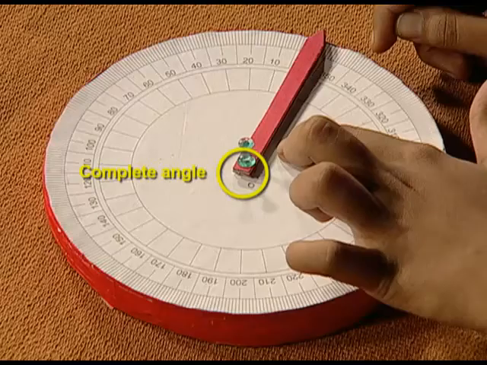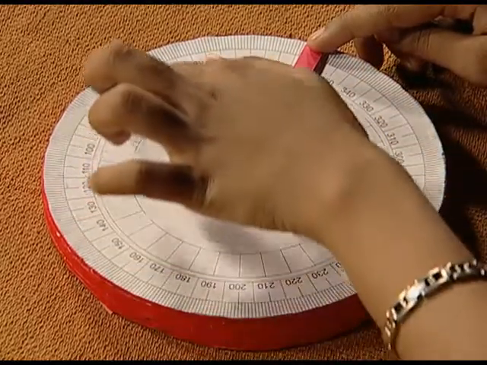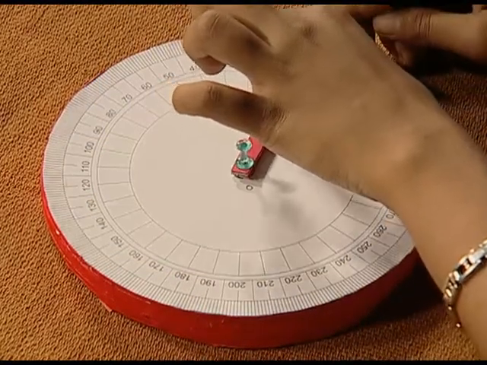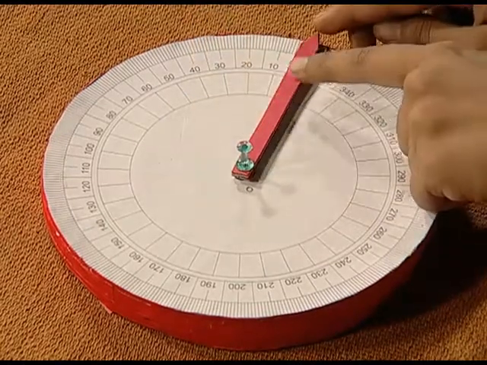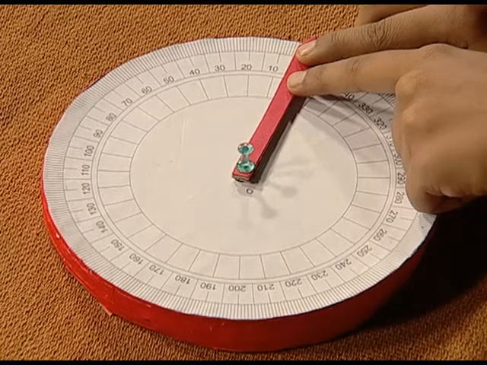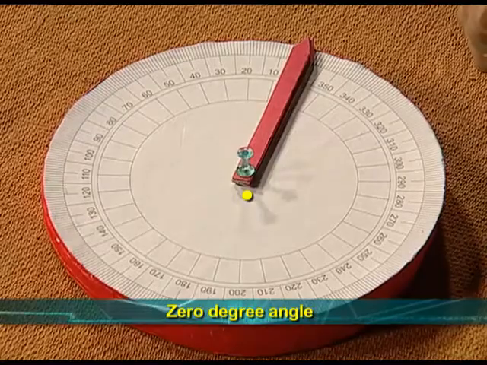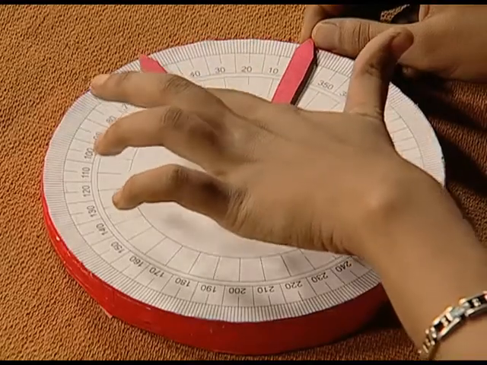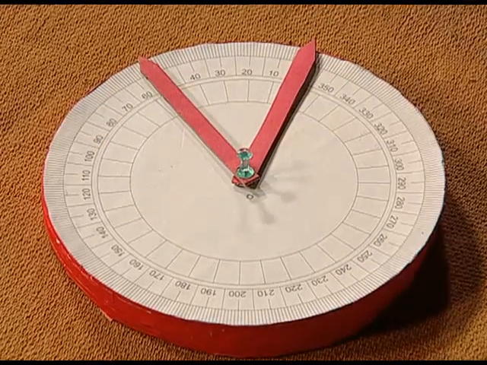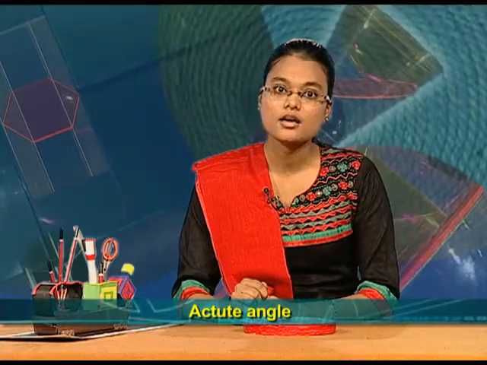a complete angle. And you may also notice that whenever the needle is not taking any revolution and one needle is superposed on the other and no opening is there, then a 0-degree angle is formed. Also, whenever the opening is greater than 0 degrees but less than 90 degrees, we say the angles are acute angles.